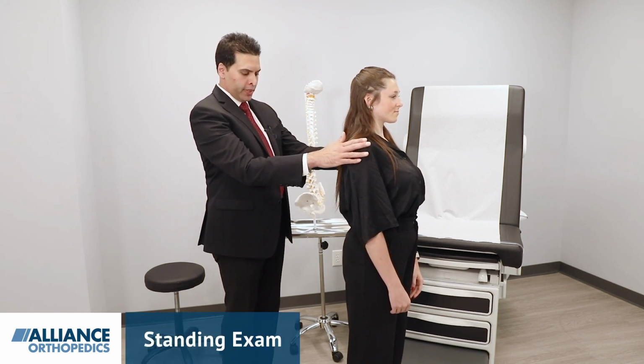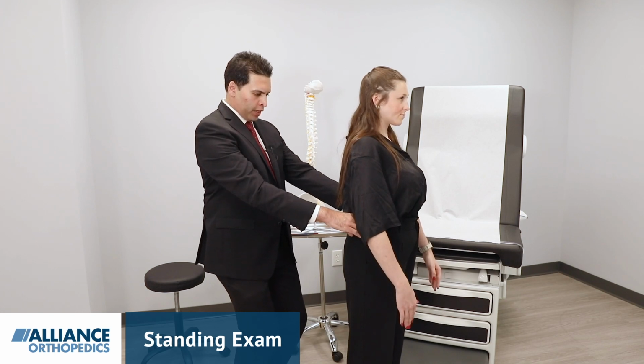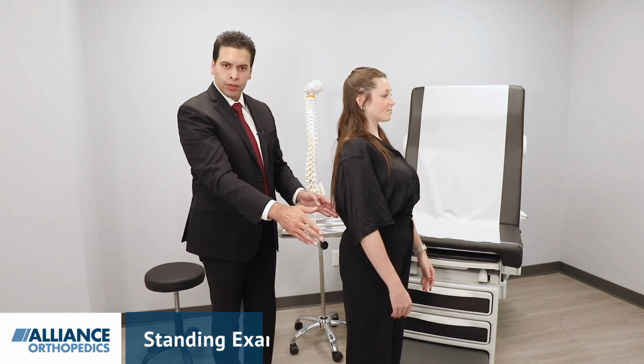We check for the shoulders being level. We check for any pelvic obliquity. We check for any shift of her trunk.